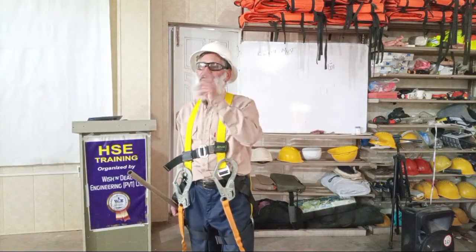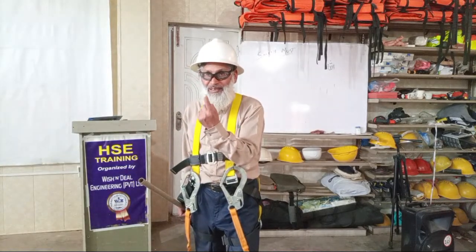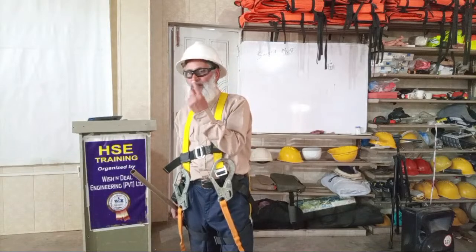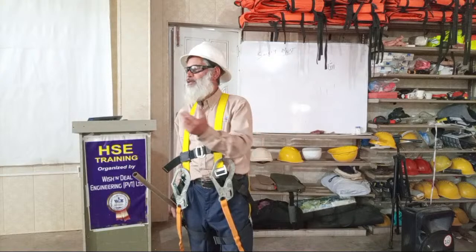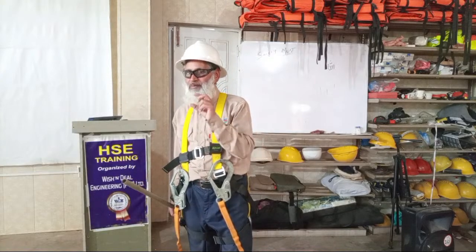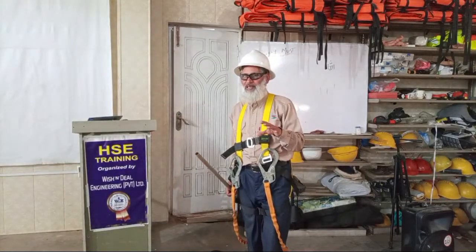100 kg means one person, and 20 kg is the tools and luggage weight. 120 kg per square meter, then we consider that one as light scaffolding.